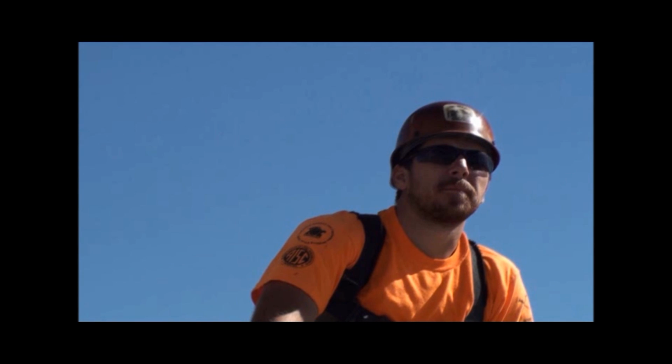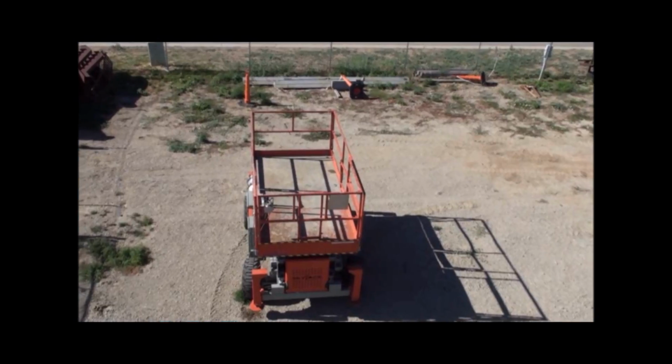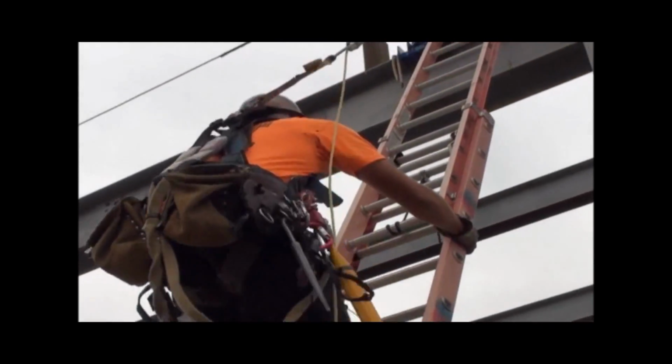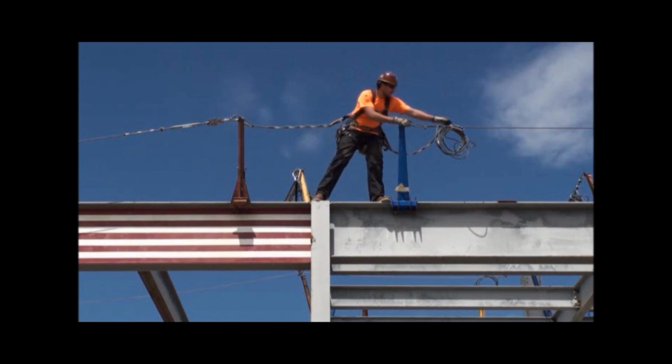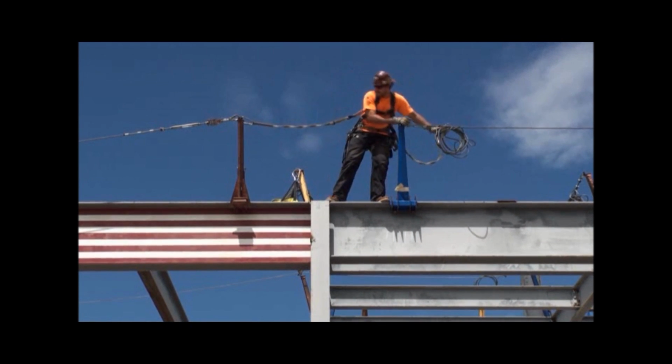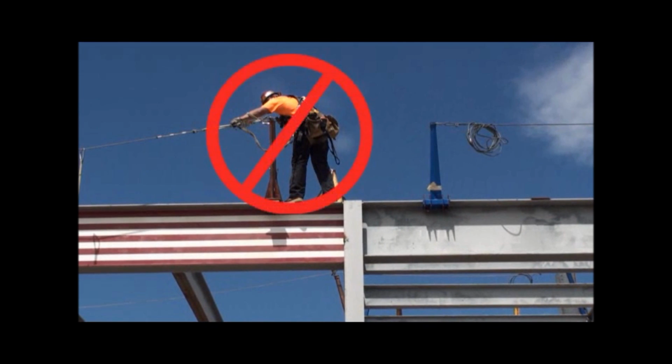To properly assess a rescue situation, you should first determine the quickest and safest possible way to gain access to the fallen worker. Remember, you cannot use a loaded safety system for your own fall protection to access the fallen employee. Never put yourself in danger.